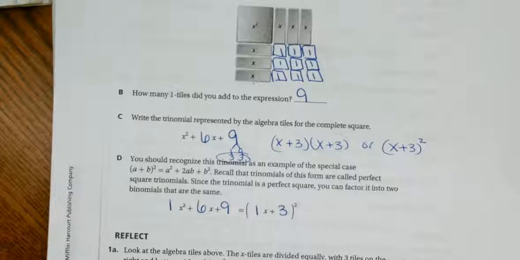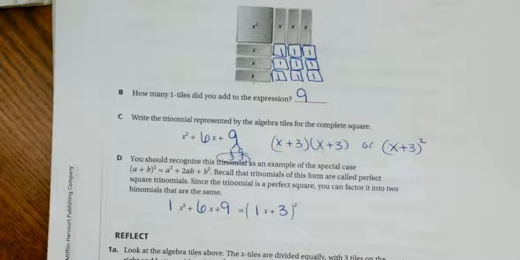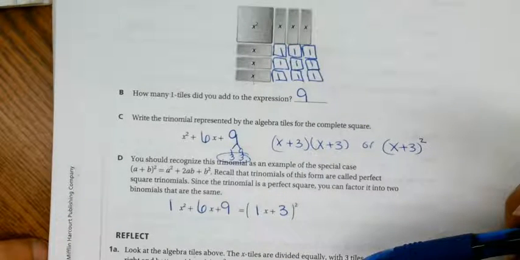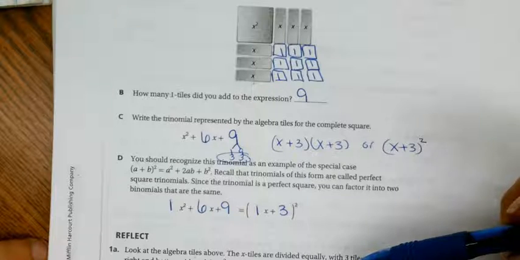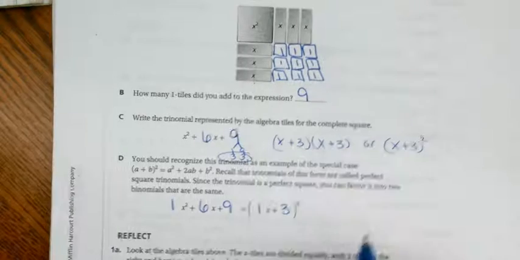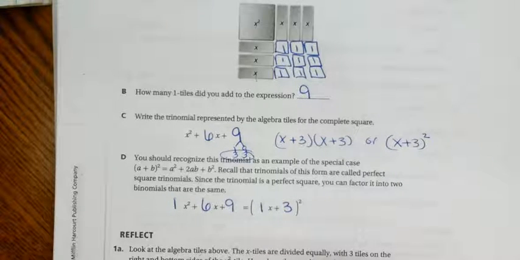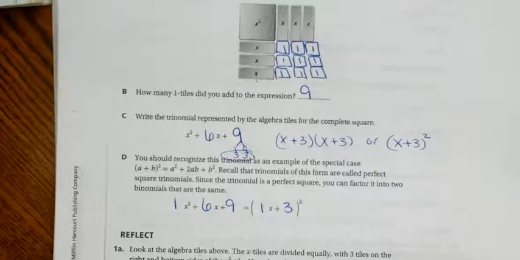Look at the algebra tiles above. The x tiles are divided equally, the 3 tiles on the right and the bottom sides of the x squared tile. How does the number 3 relate to the total number of x tiles? How does the number 3 relate to the number of 1 tiles you added? Okay, so 3 is half of 6. The number added, 9, is 3 squared.